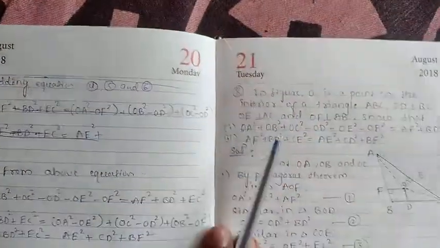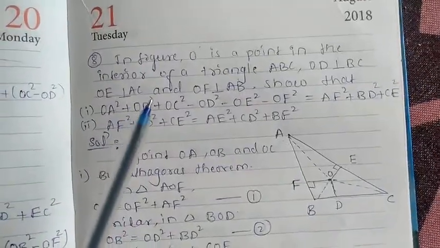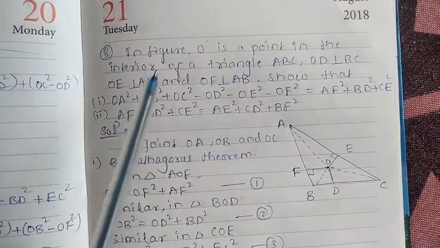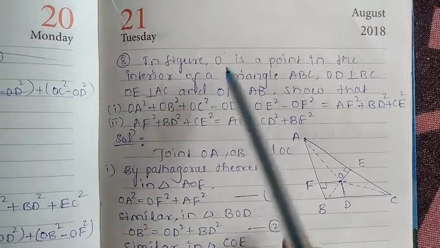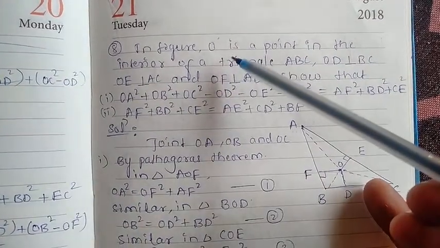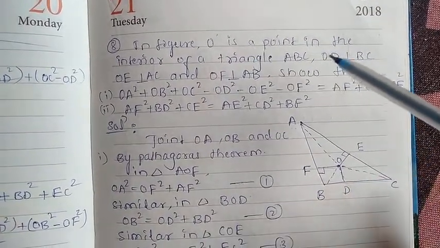See the next, 8th main question. First see the question, it is a little lengthy, try to understand. In the figure, O is a point in the interior of triangle ABC.